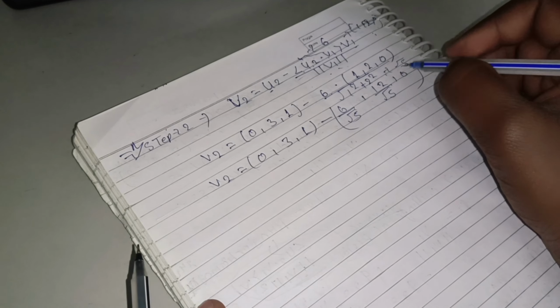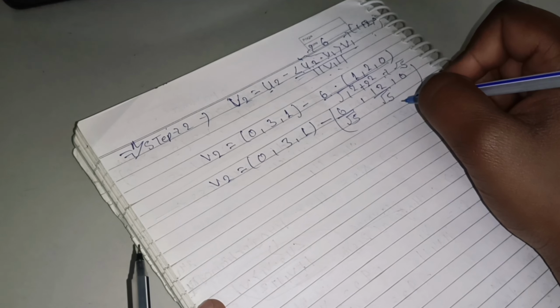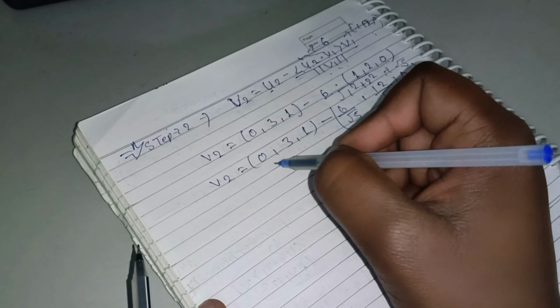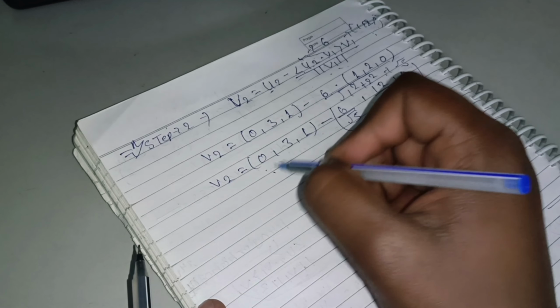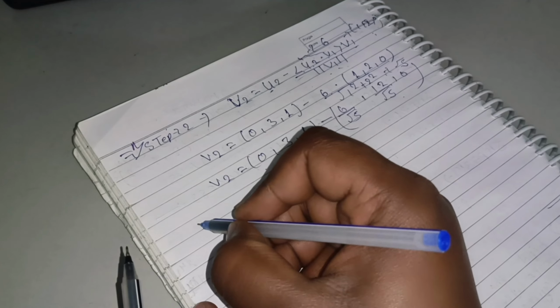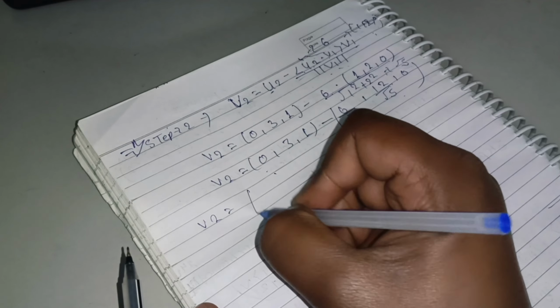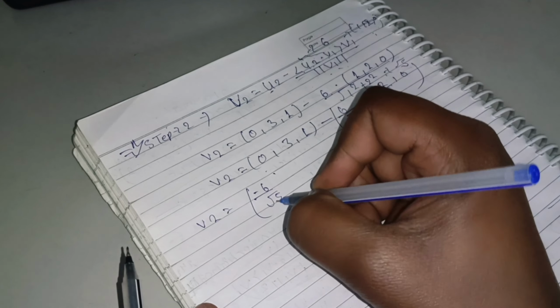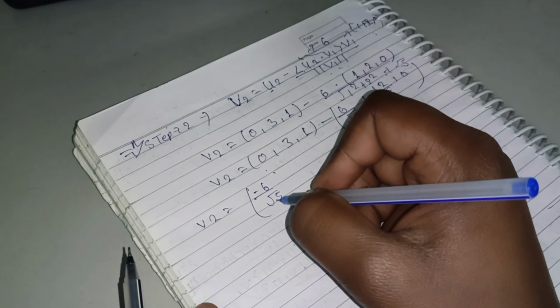Root 5 comma 0. Okay, so basically this will be here. Now we will subtract it, like 0 minus 6 root 5, so v2 is equal to 0 minus 6 root 5 minus 6 upon root 5 as it is. Okay, 6 upon root 5 as it is.